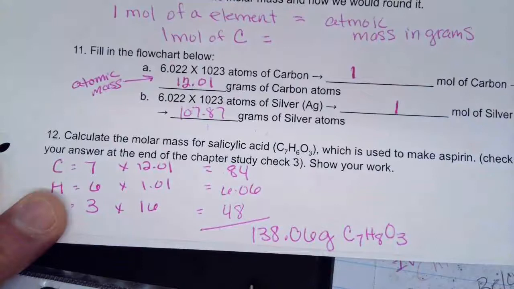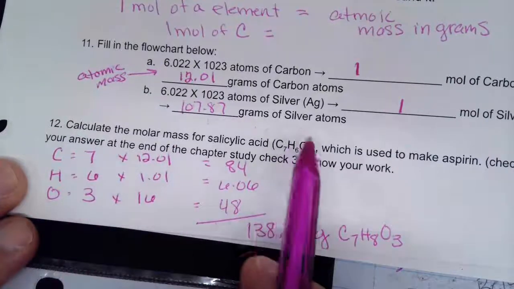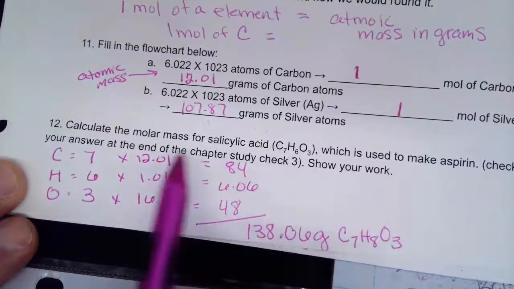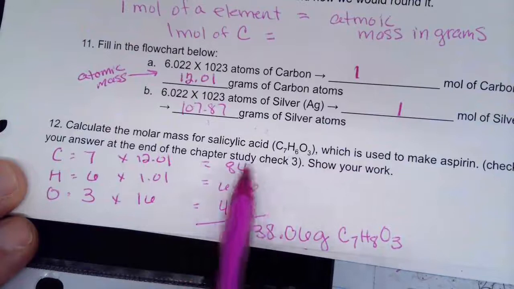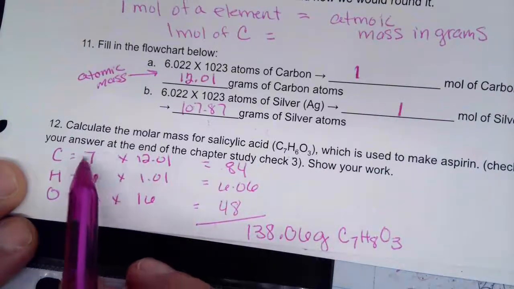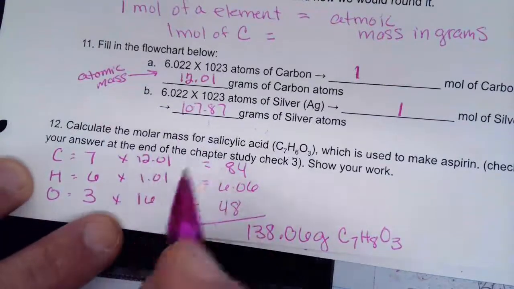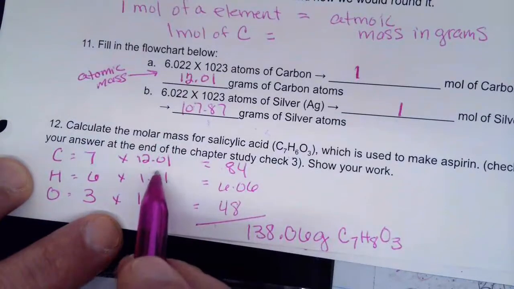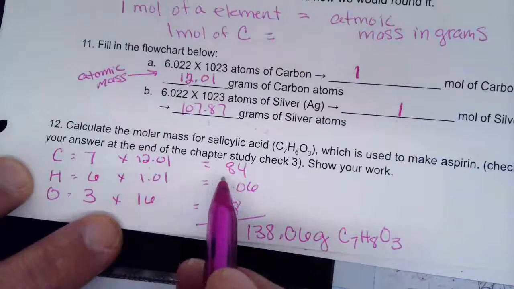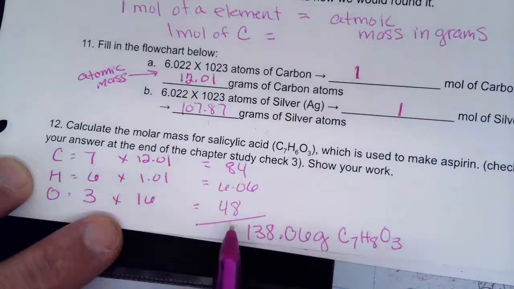of C7H6O3 in 1 mole. So just to recap, to figure out the number of moles in a compound, look at the subscript: H6, 6 moles of hydrogen, O3, 3 moles of oxygen. Then take the number of moles times the atomic mass that you find on your periodic table. And then in order to find the molar mass for the entire thing, you would add them all up.